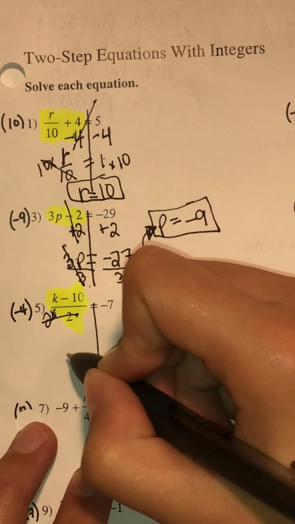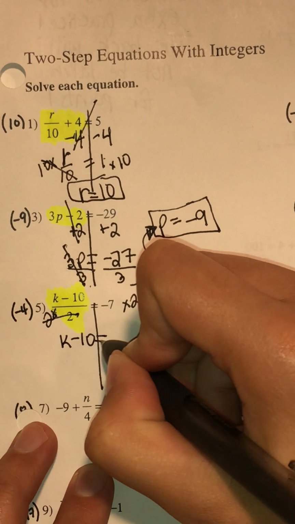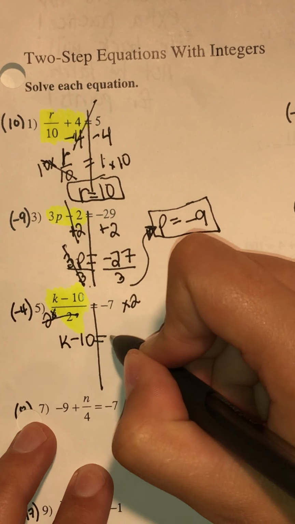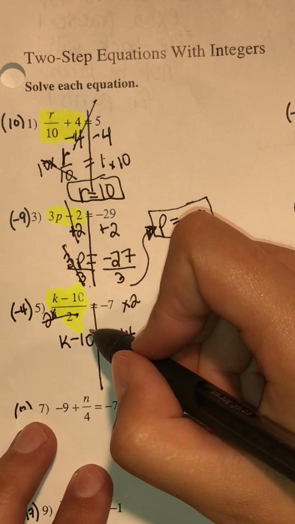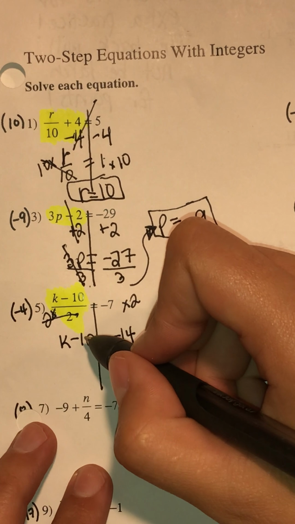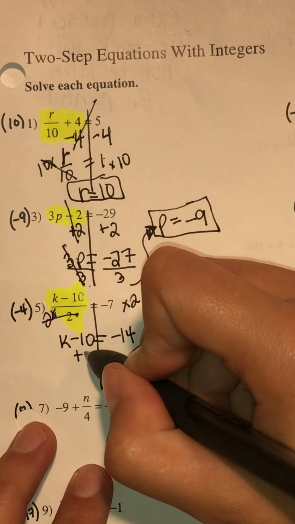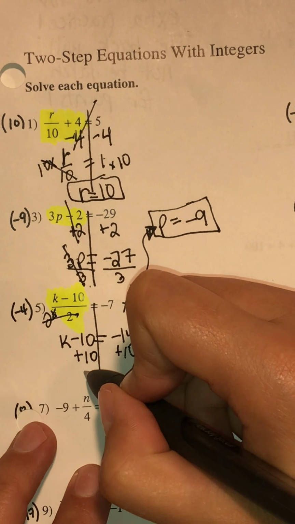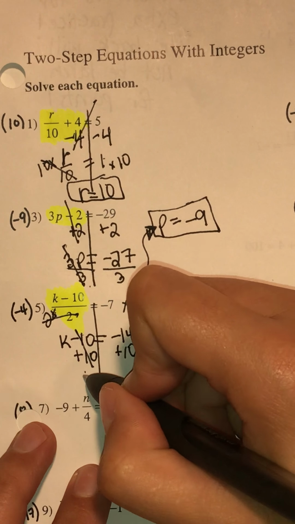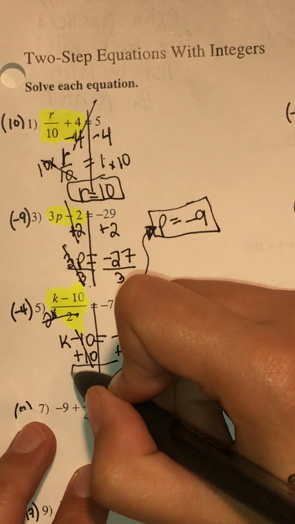The 2's cancel, and I can drop down k minus 10 equal to -7 times 2 is -14. And now my goal is to eliminate the number with the letter, which is -10. The opposite of -10 is +10 on both sides. Since the 10's cancel, I'm left with k equals -4.